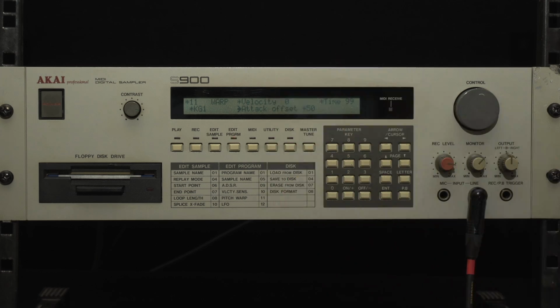You can also dial in a velocity value here, which will then allow some pressure sensitivity to control how much impact this feature has on your sample.